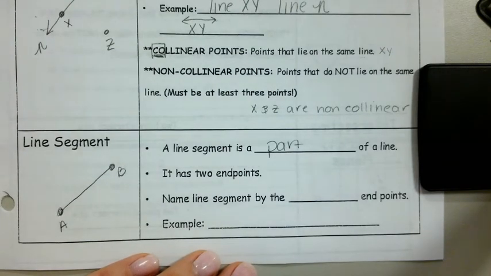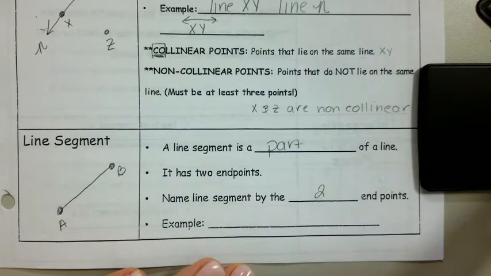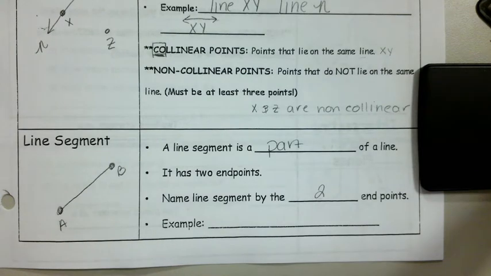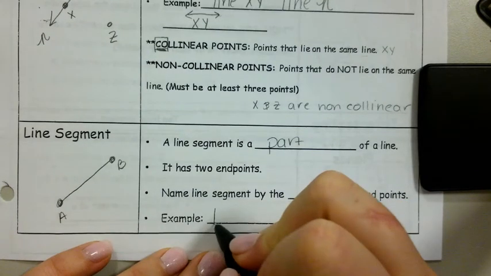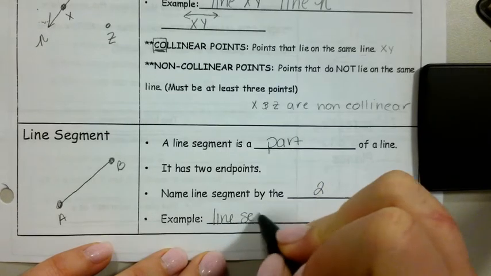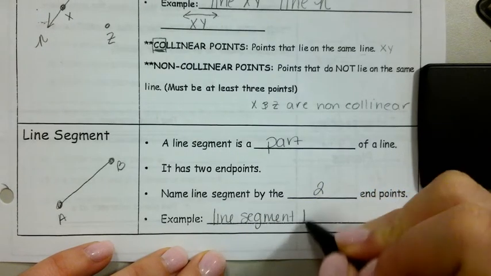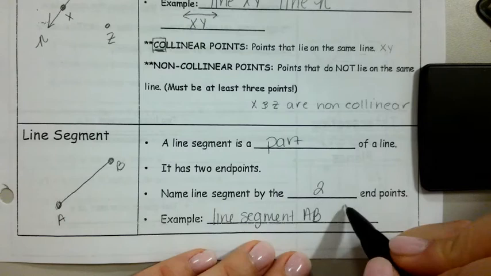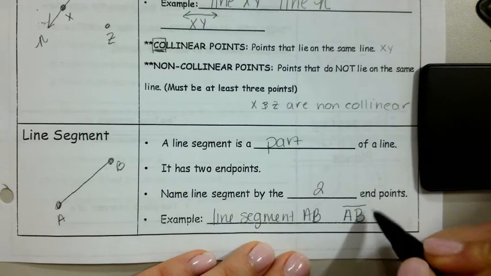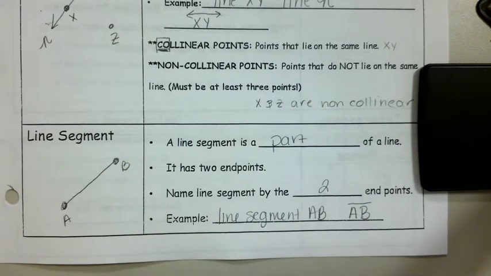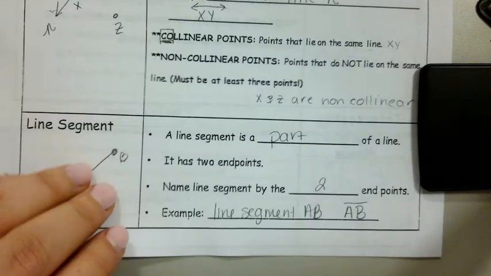I'm sorry. We name it by the 2 endpoints. So we can name this line segment AB, or we can simply just name it AB, and there's no arrows at the end here, so that means it stops. Okay, flip it over.